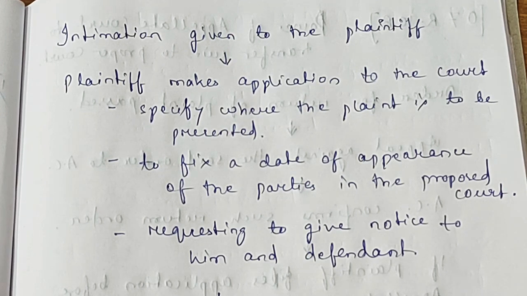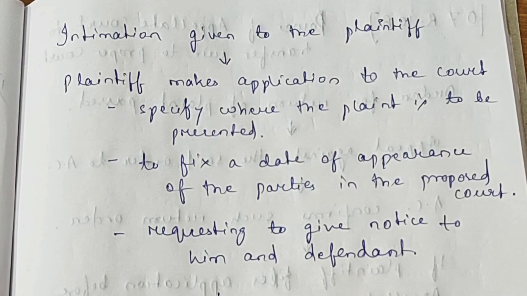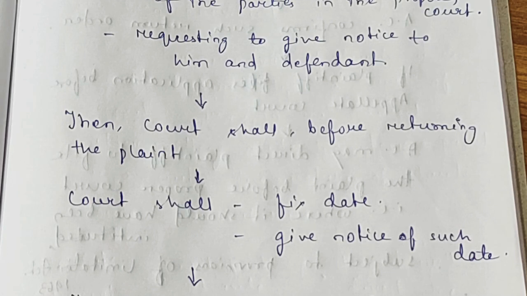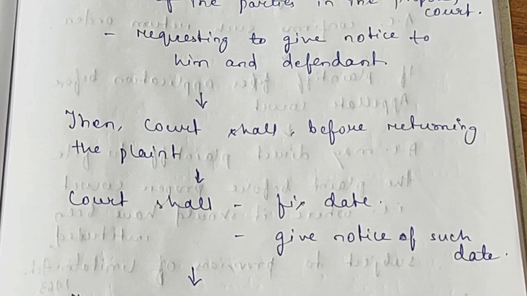In the application, the plaintiff will request the court that it give a notice to him and the defendant that this plaint is being returned and is also being presented in a proposed court, along with the date of appearance of the parties. Then the court shall, before returning the plaint, fix the date for appearance and also give notice of such date of appearance to the plaintiff and the defendant.